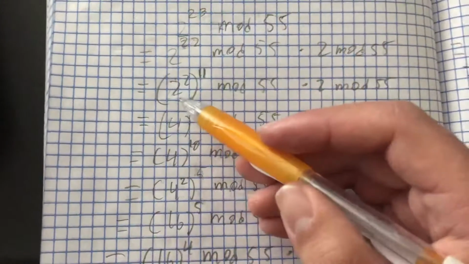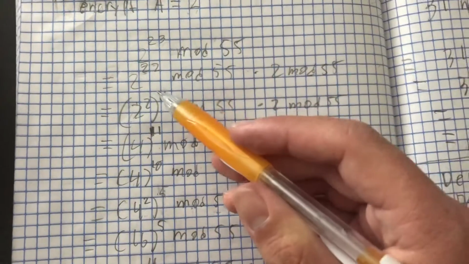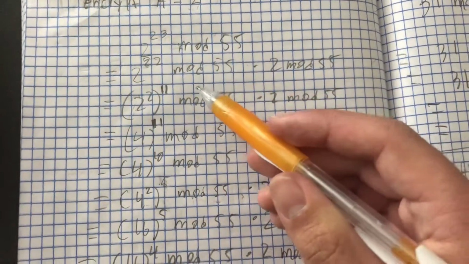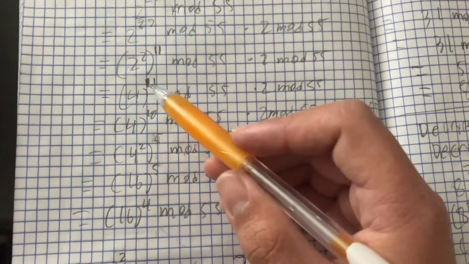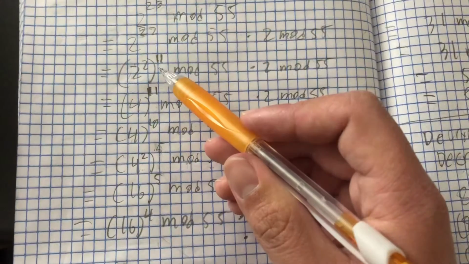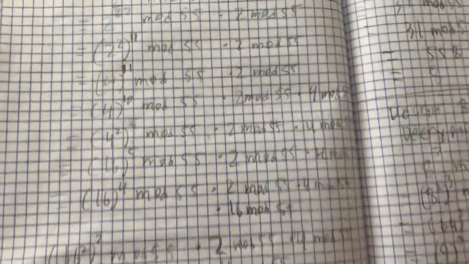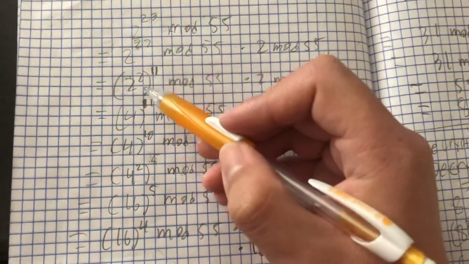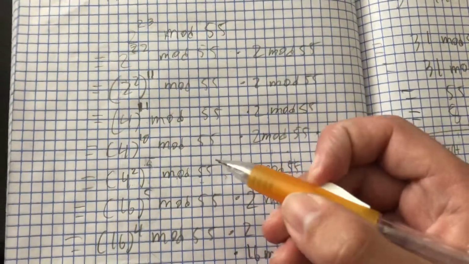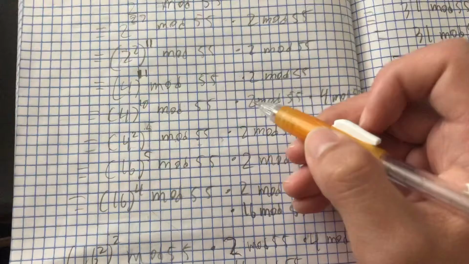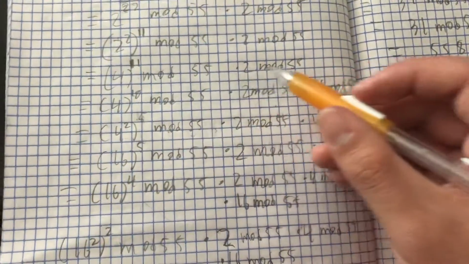So we can simplify 23 to 22 plus 1, because 2 to the 22 times 2 is 2 to the 23rd. So that's why you can break it up like that. Since we want to simplify the 22 down, we want to cut it in half to simplify the equation more. We do 2 to the 2 times 11, because that's one of the exponent properties. And then we get 4 to the 11th power mod 55 times 2 mod 55.